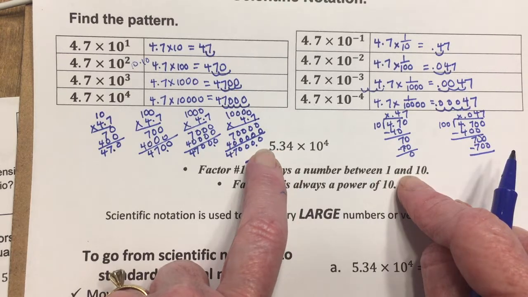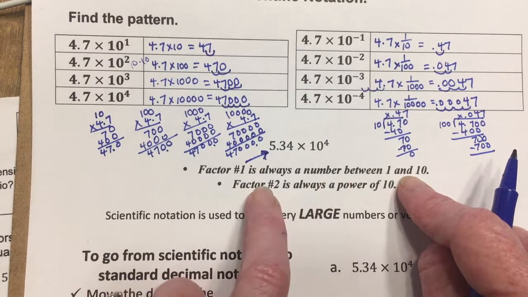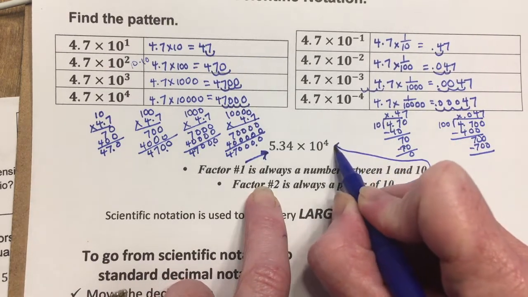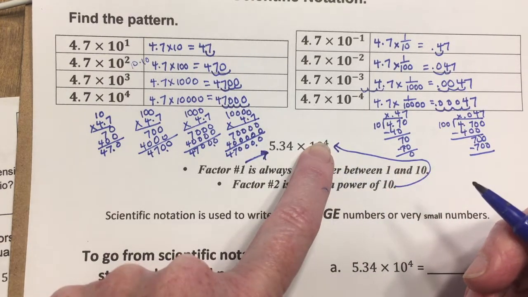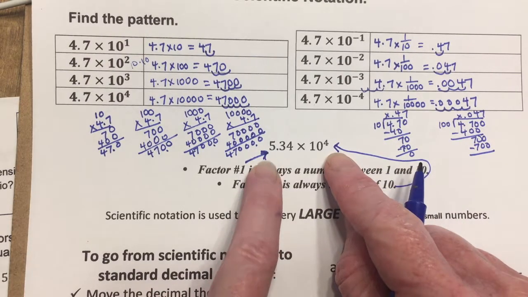Can't be in front of the 5. Okay, that would be too small. So the first factor is always between 1 and 10. The second factor, this one right here, is always a power of 10. Can't be something else. It's always 10 to the something power, right? When these two things are true, then this number is written correctly in scientific notation.